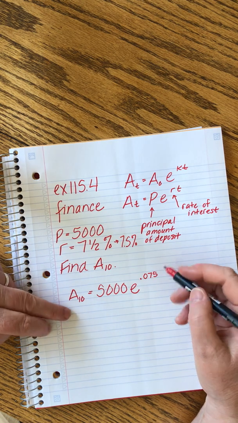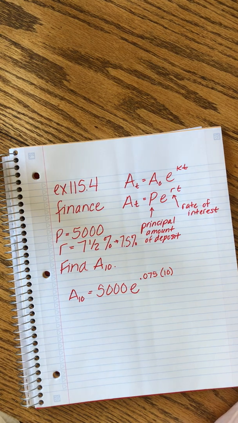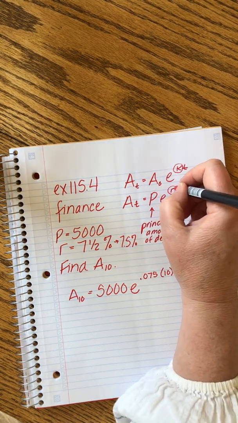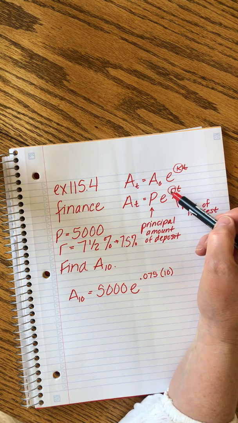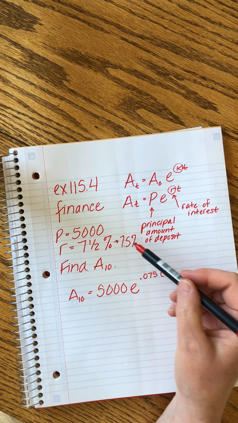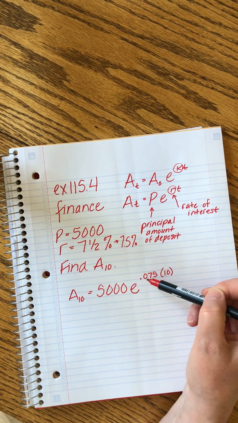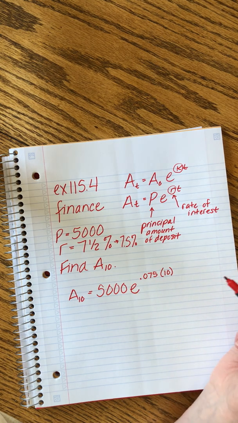And then we're going to multiply that by the number of years, 10. Okay, so these problems are way easier because we don't have to calculate a K. We just use R, our rate of interest. All we had to do was adjust this weird fractional percentage to a decimal number, shades of middle school, and now we're ready to calculate.